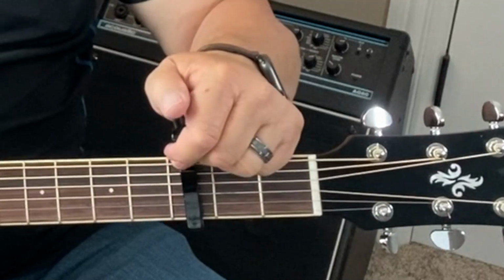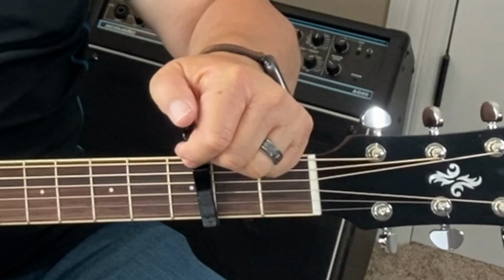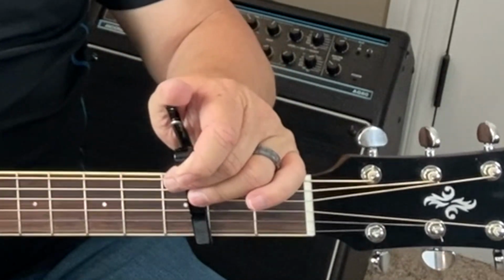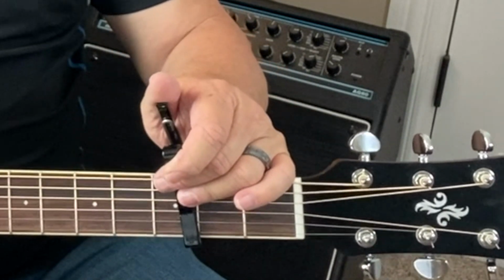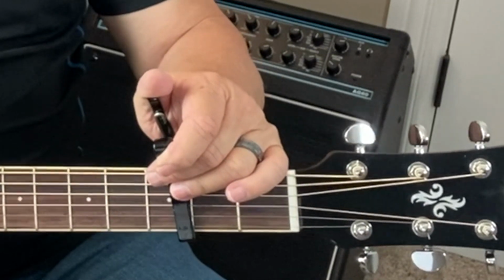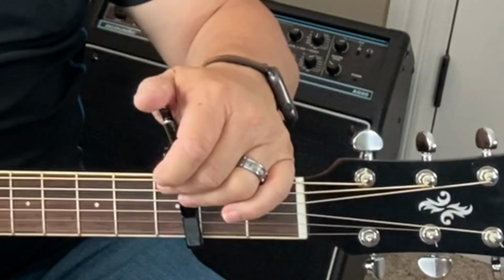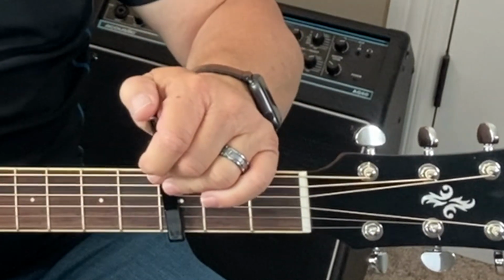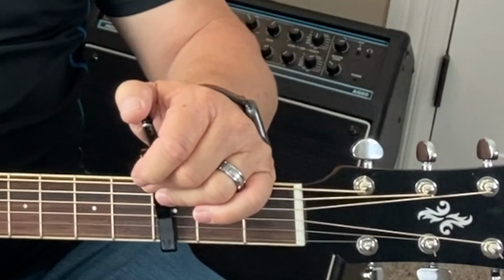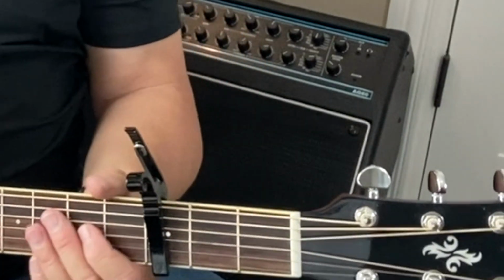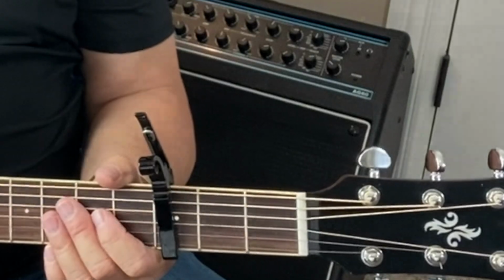Okay, so if you place the capo too far away from the fret, you could get rattles in your strings. Let's see if you can hear some. You can hear a little bit of rattles there. So you want to come up close to the fret, but not on the fret itself, and make sure all strings ring out clearly. Okay.